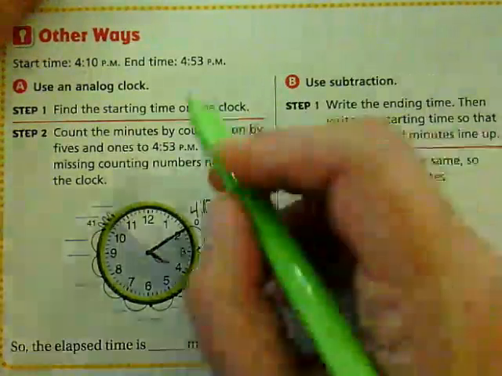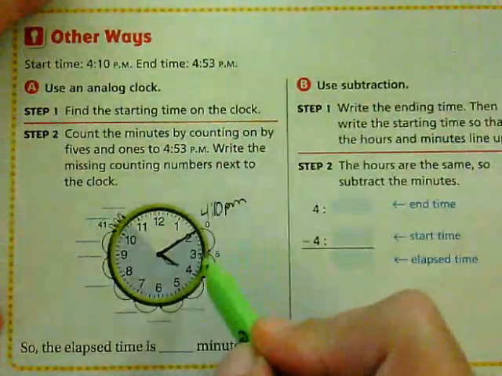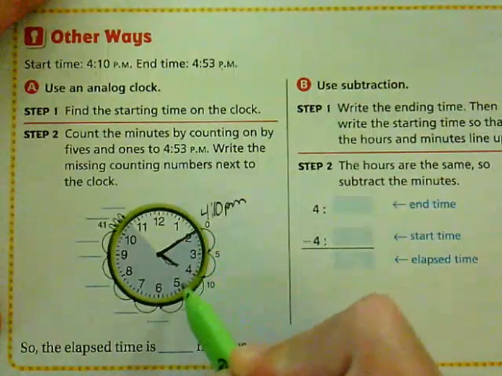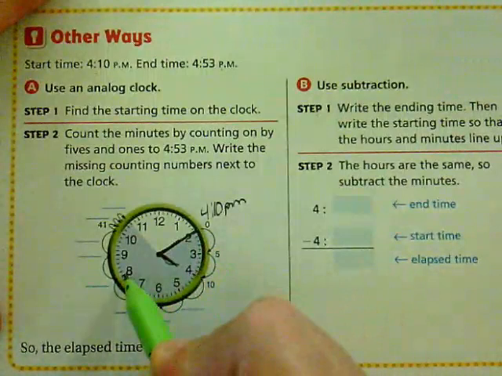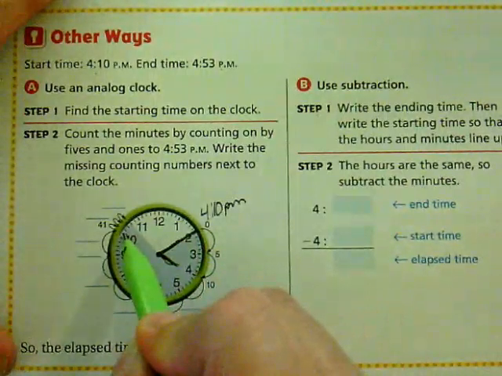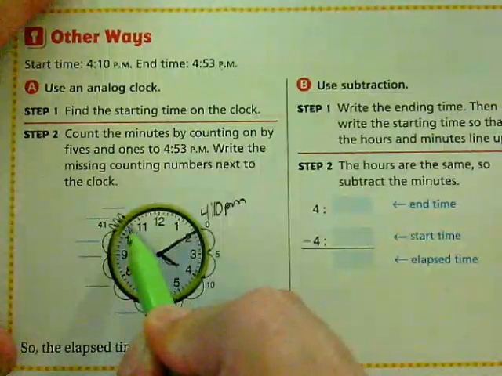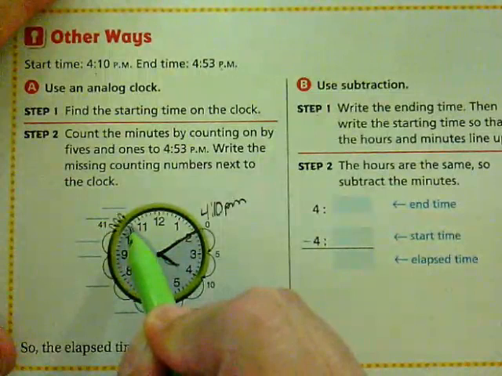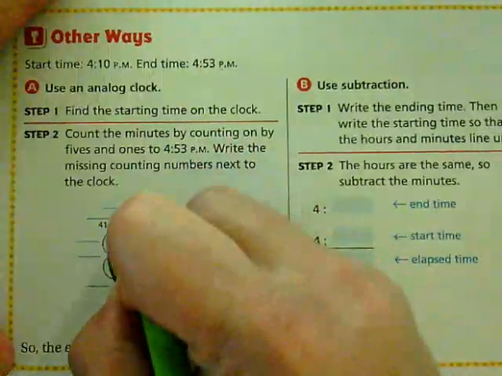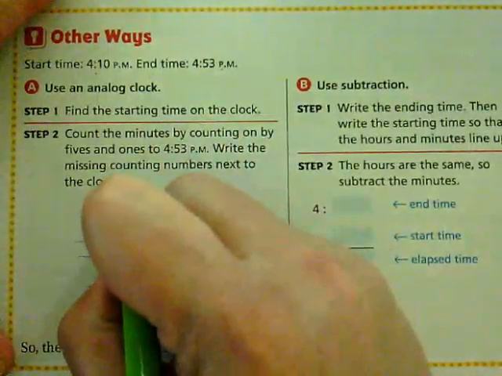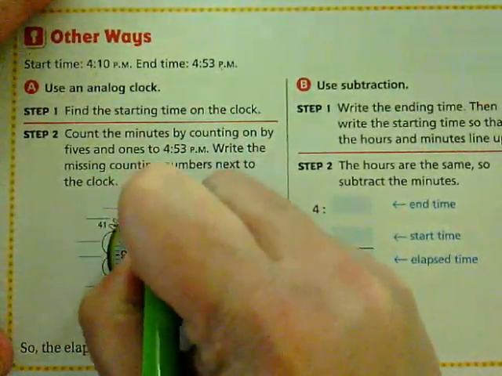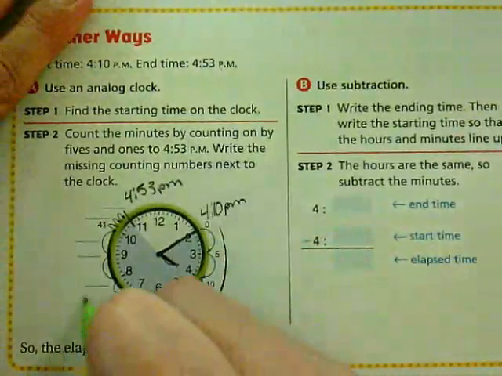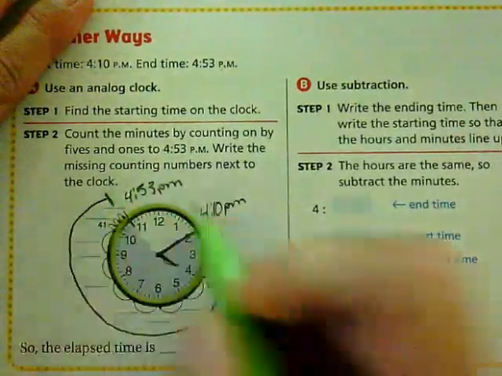And we want to go to 4:53. This is 4:10, this is 4:15, 4:20, 4:25, 4:30, 4:35, 4:40, 4:45, 4:50. And then I need to count those itty-bitty little dash marks, which are my minutes. So this is 4:50, 4:51, 4:52, 4:53. This is where I stop counting, at 4:53 p.m. So I need to go all the way around till I get to my stopping point.